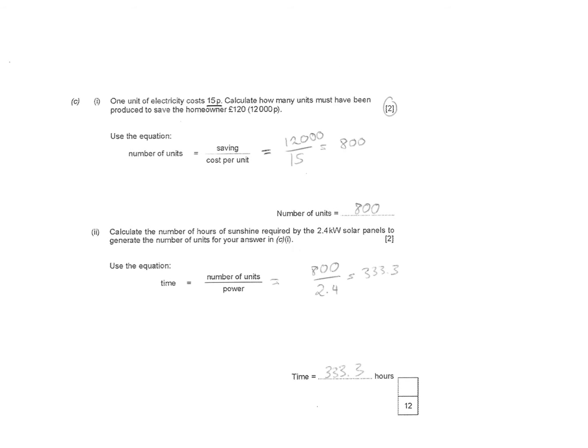Okay. 1 unit of electricity costs you 15p. Calculate how many units must have been produced to save this homeowner 1,200. Okay, and they put it in pence for you, which was really nice. So the savings was that many pence divided by 15, so 800 units must have been generated. Can you see how you've got the equation there? You just need to input your answer in.